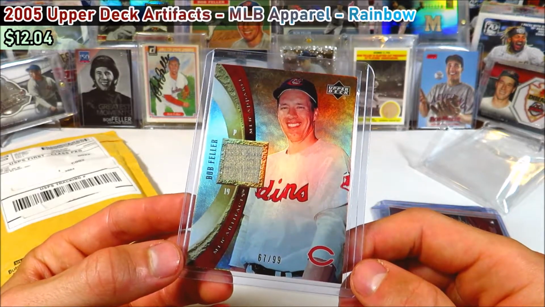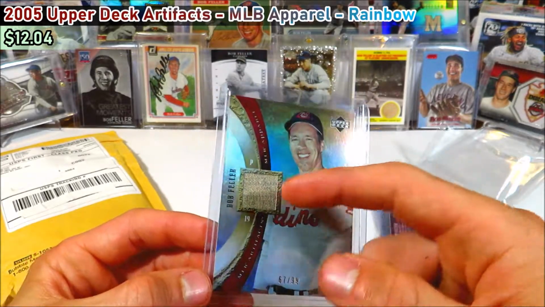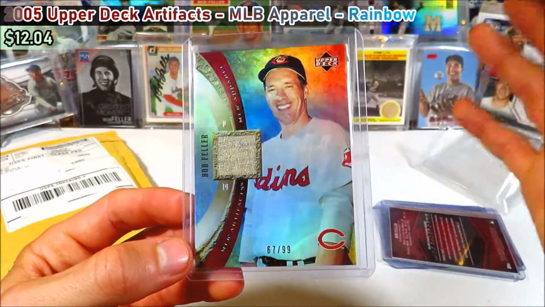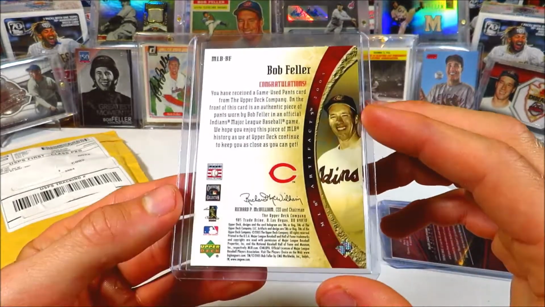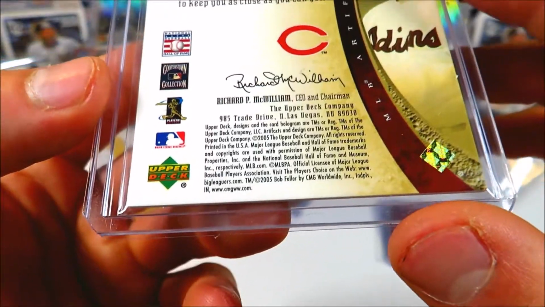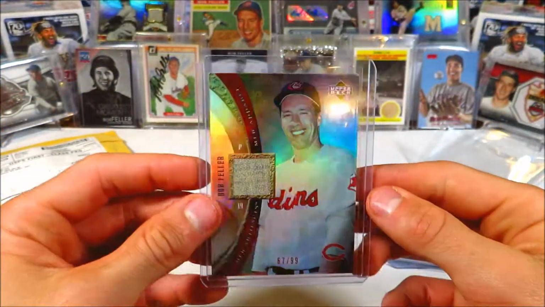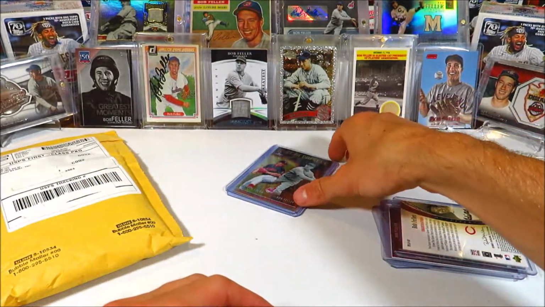This is Upper Deck MLB Artifacts. And the piece of his uniform there is so cool. I just love the old-timers uniforms in relic form. So it's just really, really cool. This is from 2005. Okay, 2005 there. Yeah, good looking card for the collection.